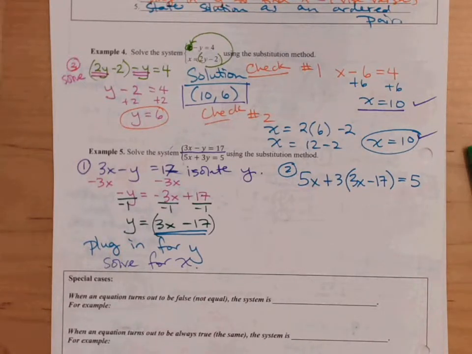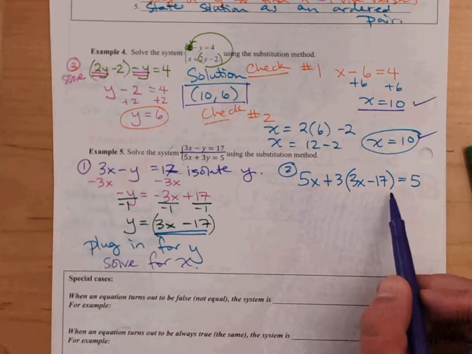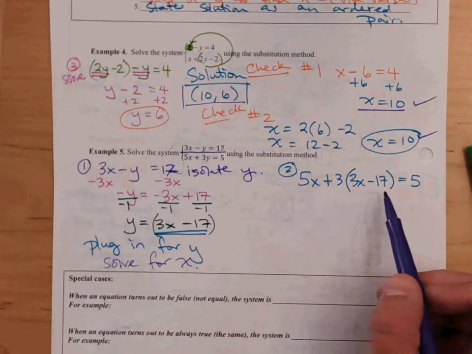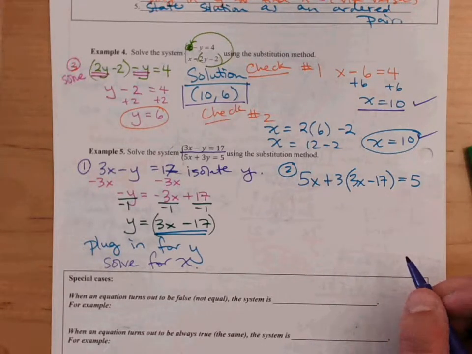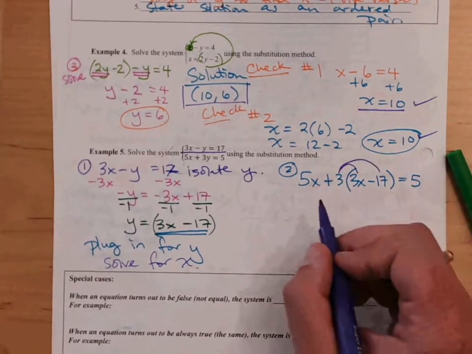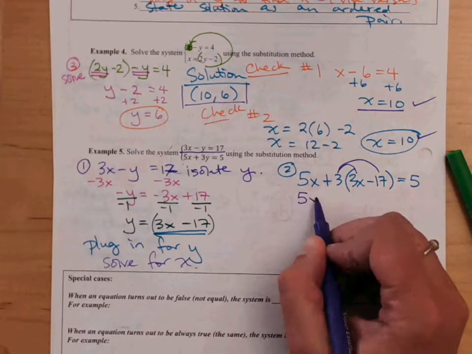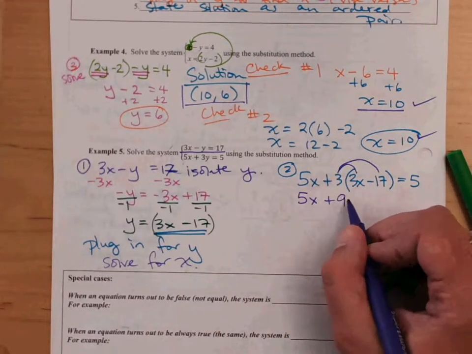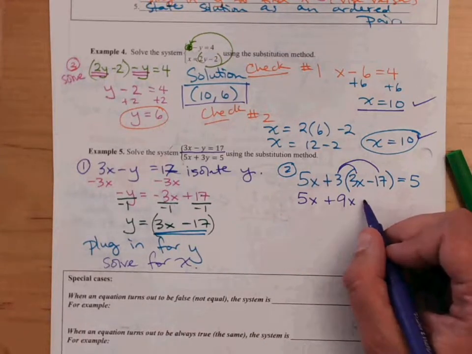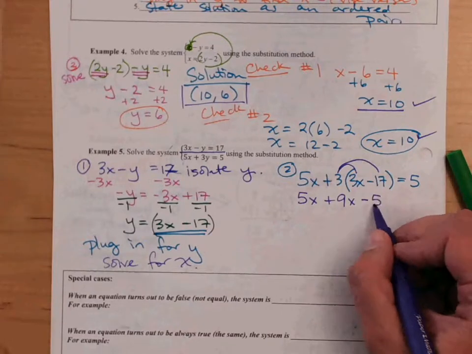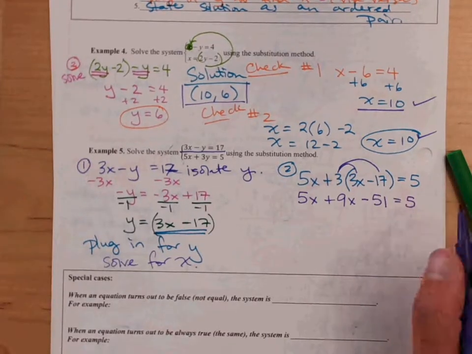And do you notice that the equation we now have is like a Math 60 equation? It's in one variable. What will I need to do first to solve for x here? Yes, distributive property. I love that. Good use of the vocabulary. 5x plus, what do you get when you distribute? What is it? 51. Good. 51 equals 5. Now what do I do?